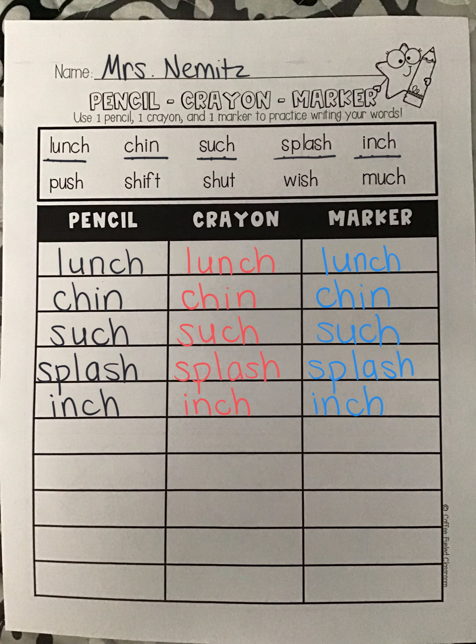Our next word is push. Push. With your crayon, write push. And with marker, push.